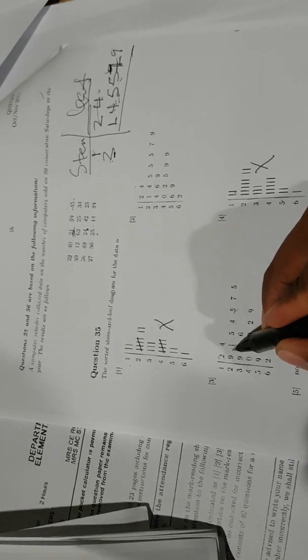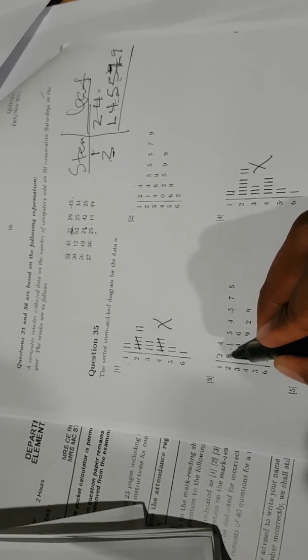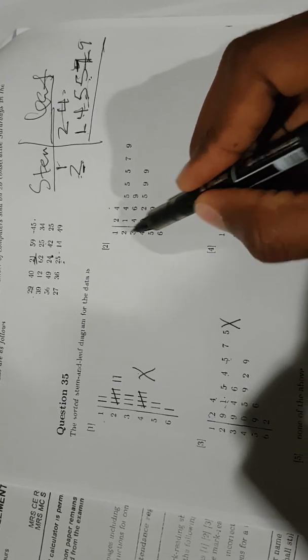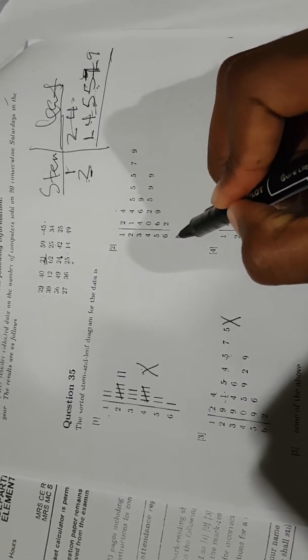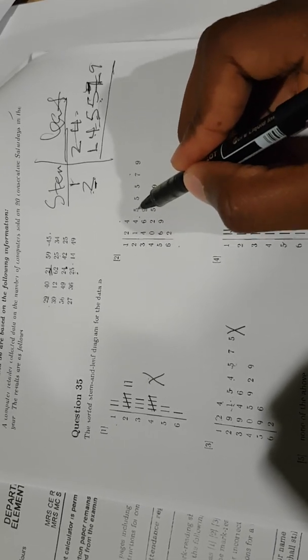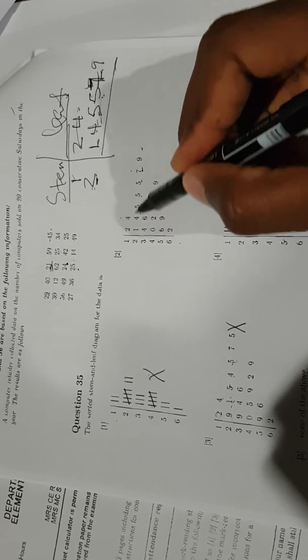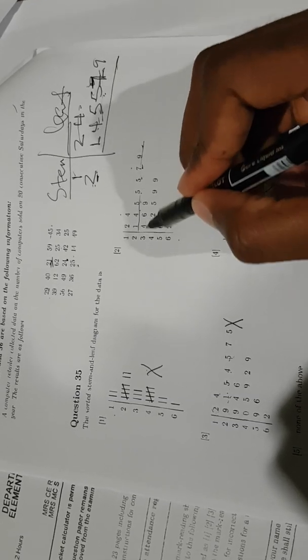So the leaves must also go in numerical order, but here the leaves are mixed. It's 9, it's 1, it's 5. So they must be in order. So this one is not in order. But if you look at this one, the stems are in order 1, 2, 3, 4, 5, 6, and the leaves are also in order 1, 4, 5, 5, 5, 7, 9. So they are going in numerical order. Even this one, exactly. So this option is correct.